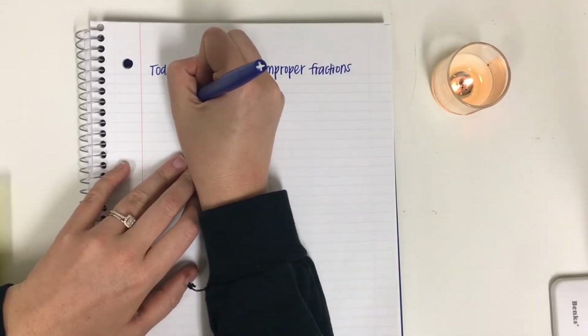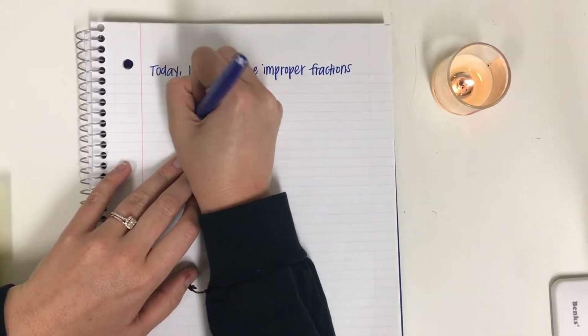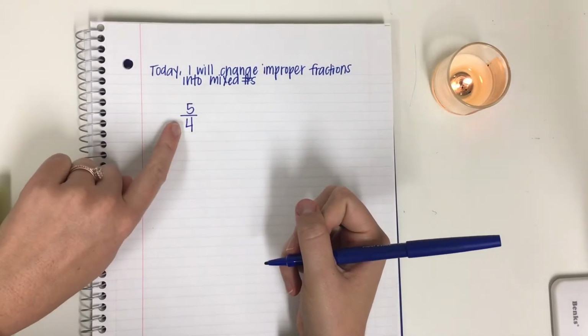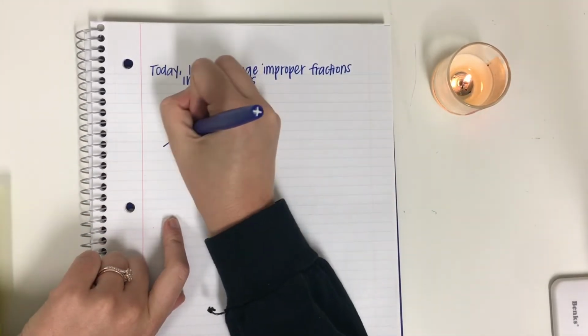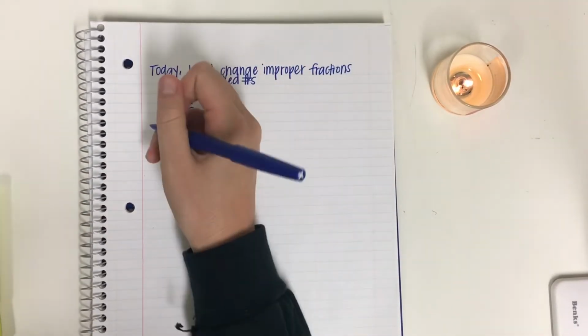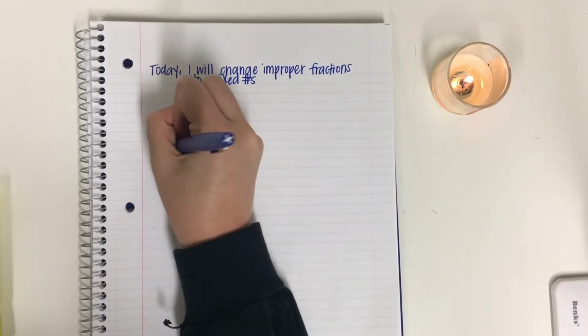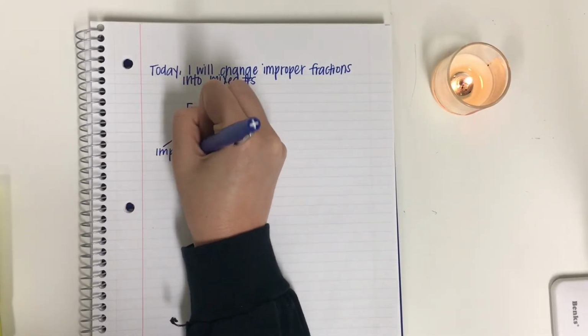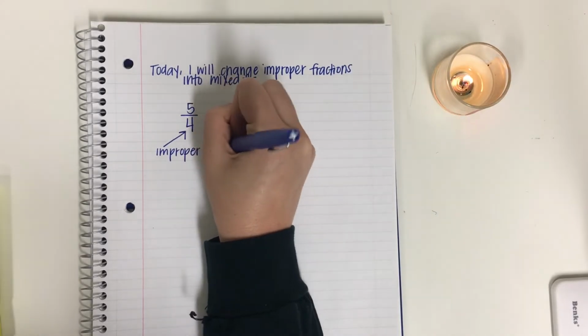So let's say that you have a number where your numerator is larger than your denominator. This is what we call an improper fraction. So I'm going to write improper fraction.